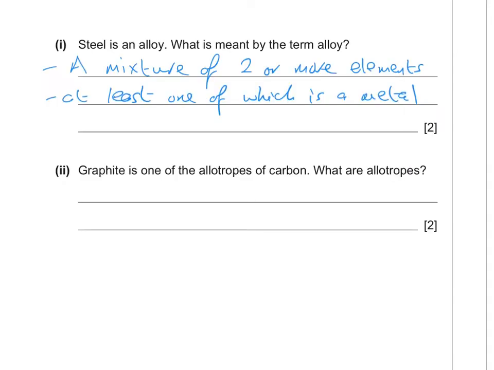So you've got a definition of alloy. So it's not just a mixture of metals. That might get you 1 mark. There's a mixture of different elements, and at least one of the elements is a metal. Allotropes, we've got different allotropes of carbon. For example, graphite, diamond is an allotrope of carbon. And the definition for it is, so there you can see it.